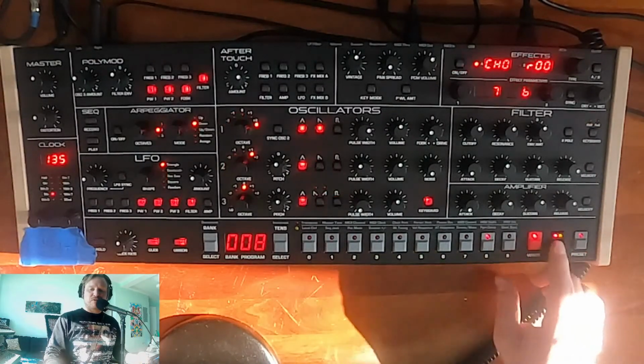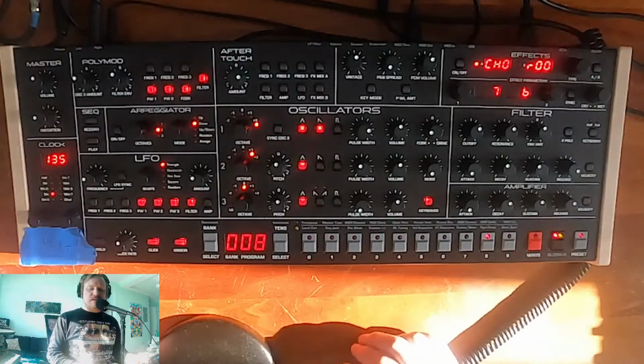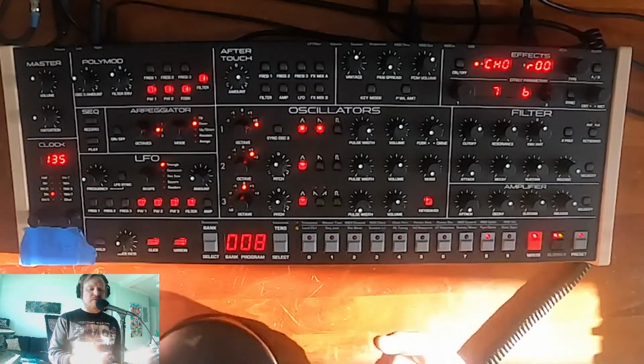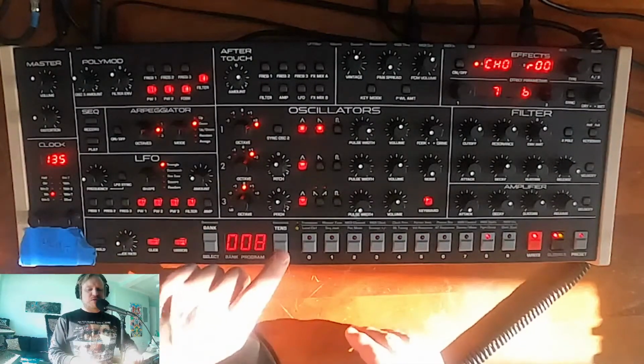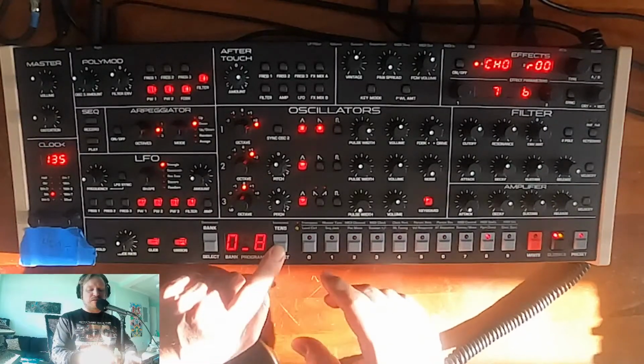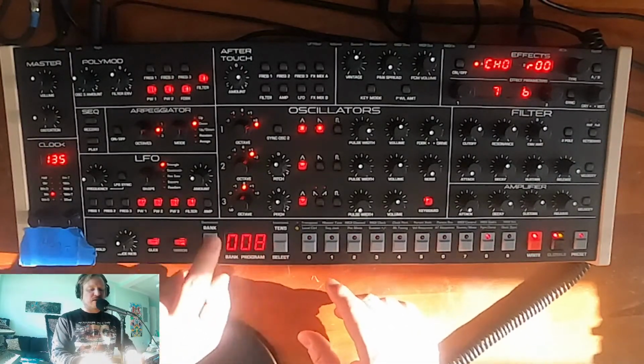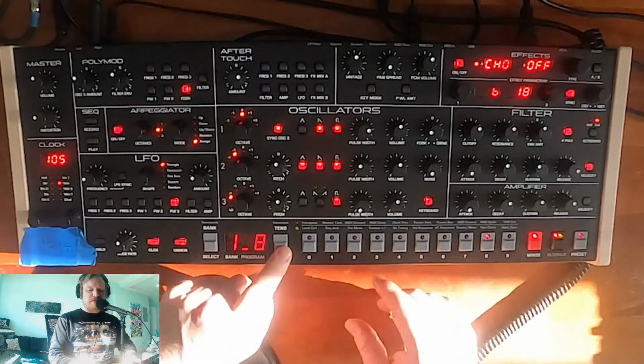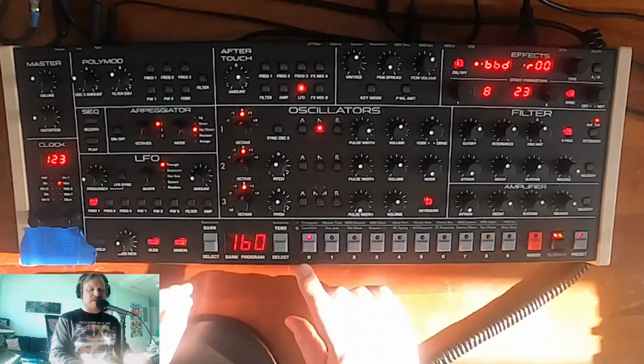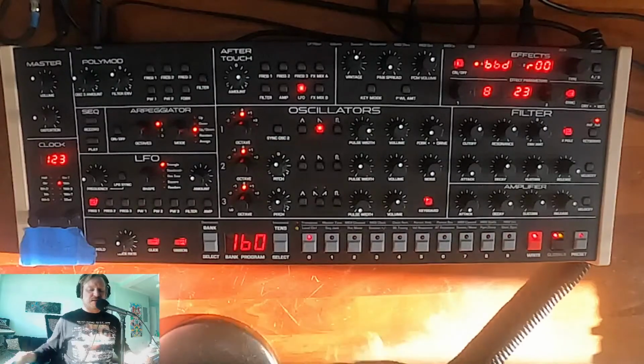I want to press globals. And what this will do is it'll allow me to sort of compare and travel around the synth. I know just from doing this a lot, I have a bunch of patches already. I'm around like 160 patches into this. So let's say we'll go to patch 160 and see what that sounds like.